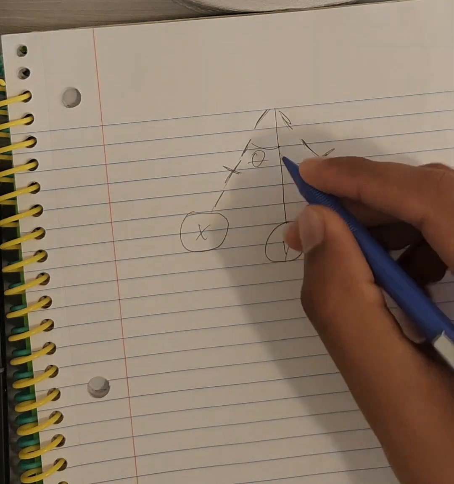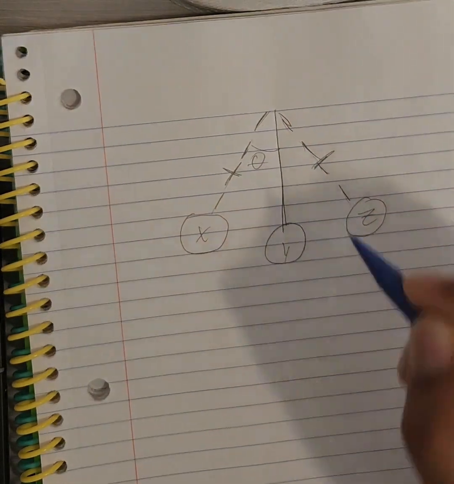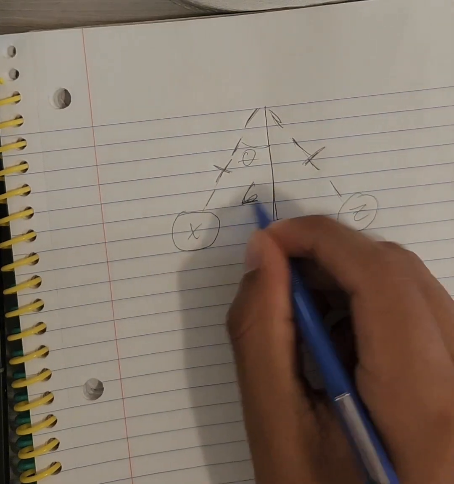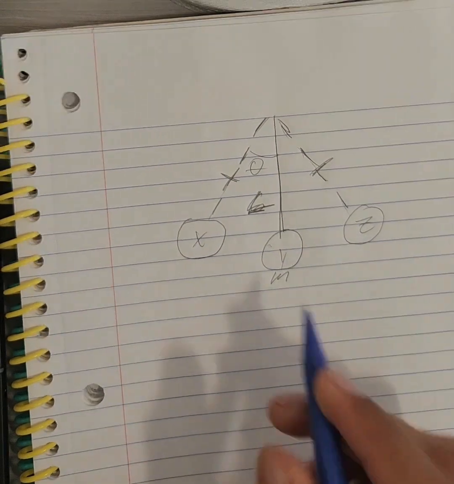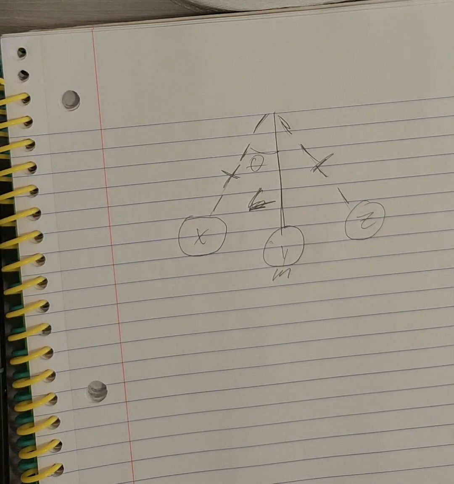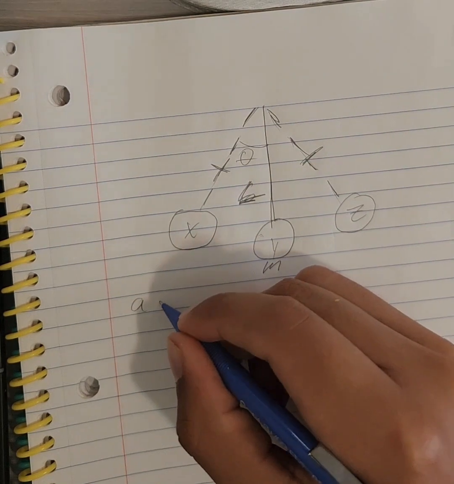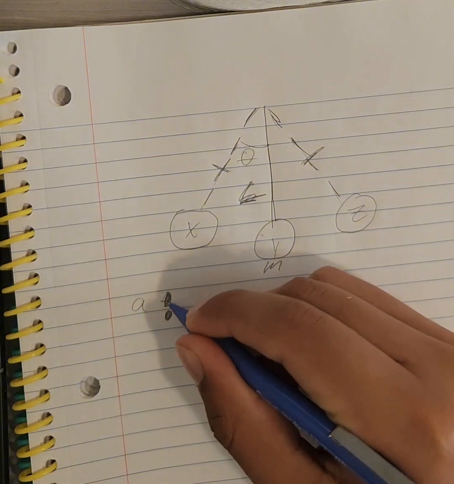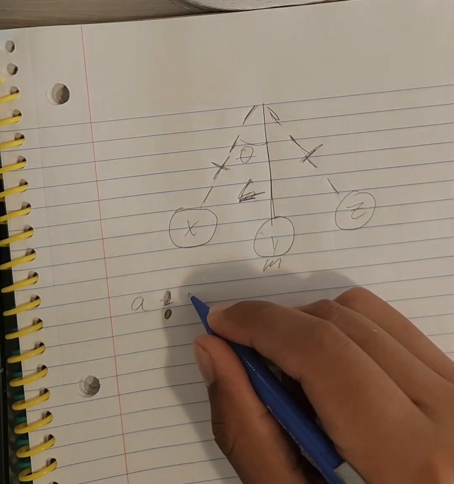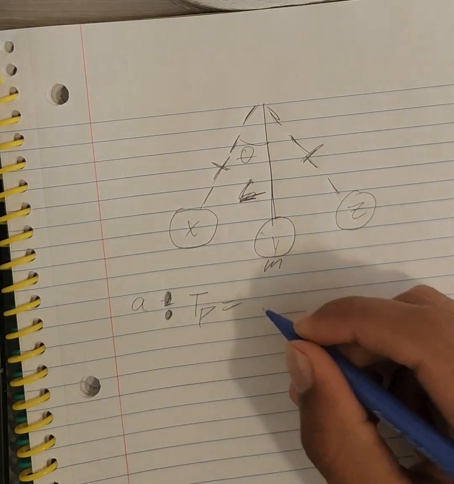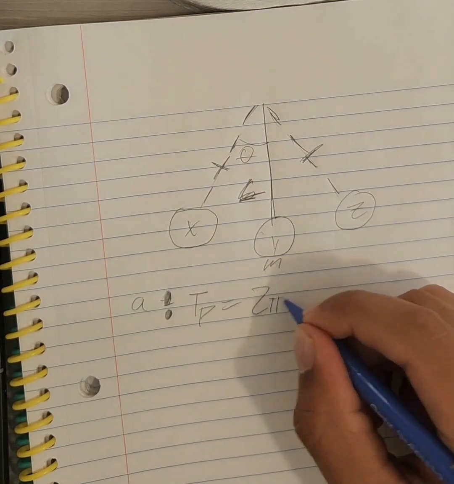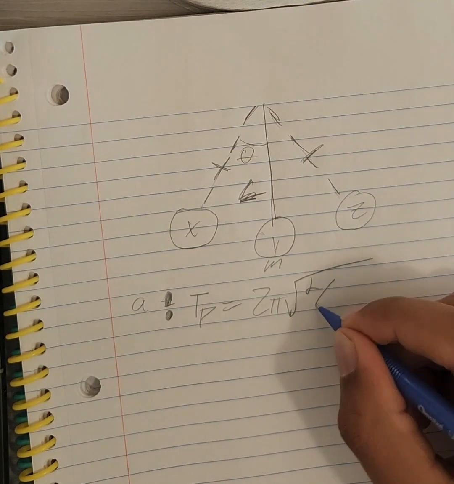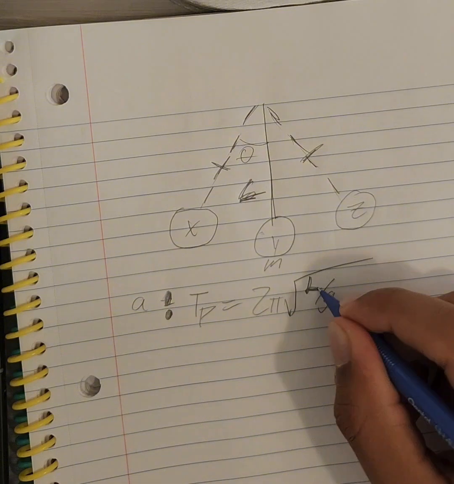So, part A, this is how it would look in real life. So I sketched it out. We have a piece of string with an unknown length. We have an unknown mass. And we have different points. Now for part A, we know that the time it takes for a pendulum is equal to 2 pi square root of L over g, right?